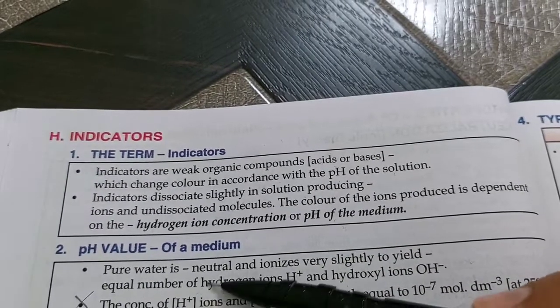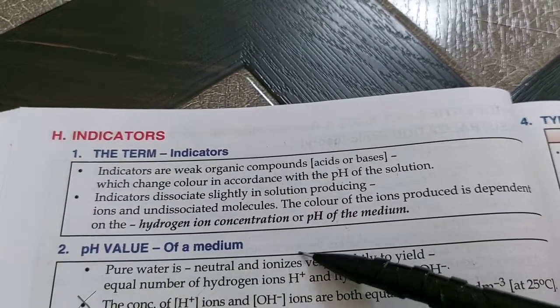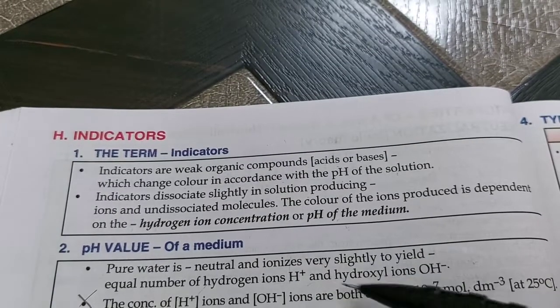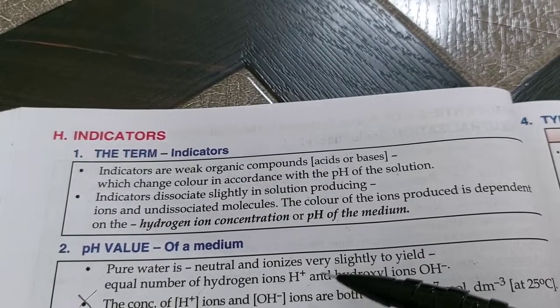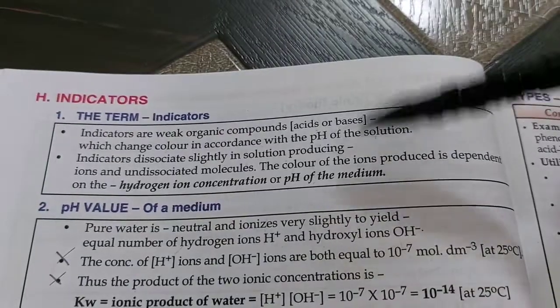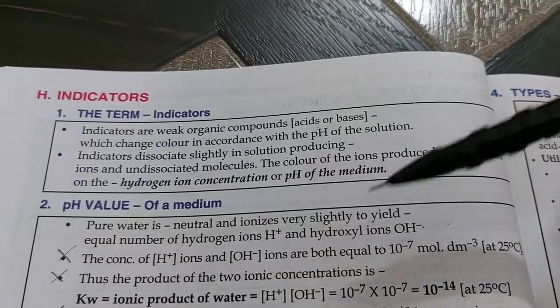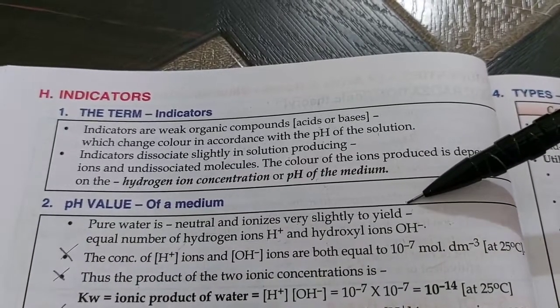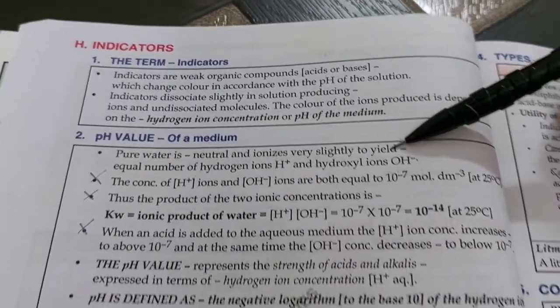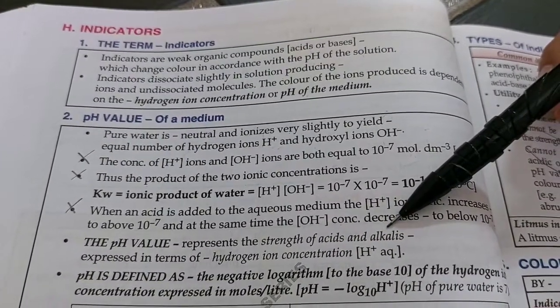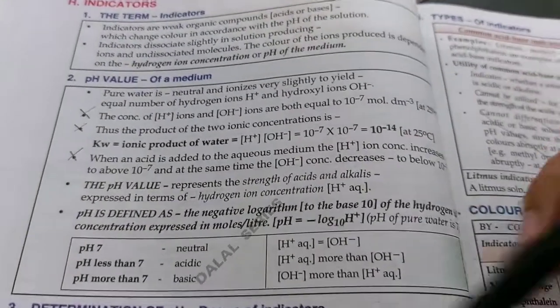So pure water is neutral, so it has very few hydrogen and hydroxyl ions. But if you add an acid or an alkali to it, then you will get a lot of hydrogen ions, or you may get a lot of hydronium ions if it is an acid, and hydroxyl ions if it is an alkali. The pH value tells us the strength of the acid or alkali. The scale is from 0 to 14.